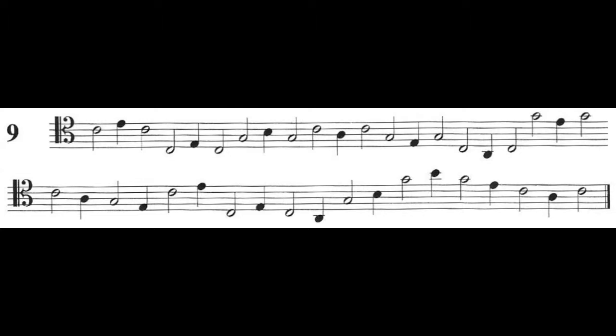Alright, concentrate on those groupings. Put an accent on the first syllable of each group. Here we go. 1, 2, 3. Do, mi, do, sol, si, sol, do, la, do, sol, mi, sol, do, la, do, sol, mi, sol, do, la, sol, mi, do, la, sol, si, sol, mi, do, la, do.